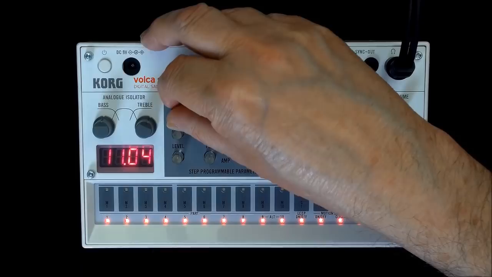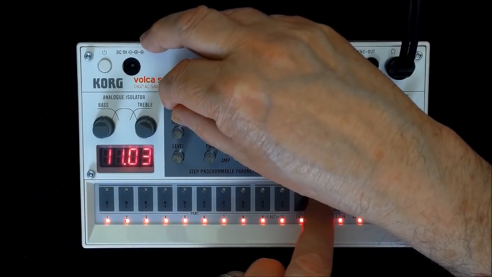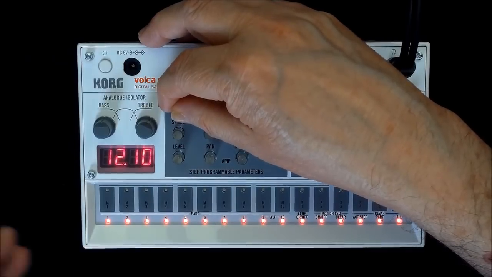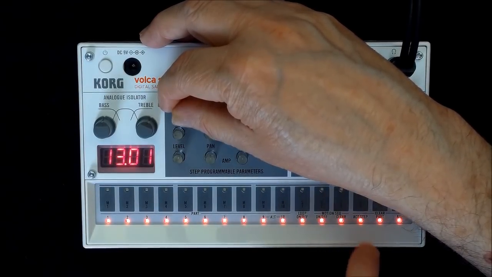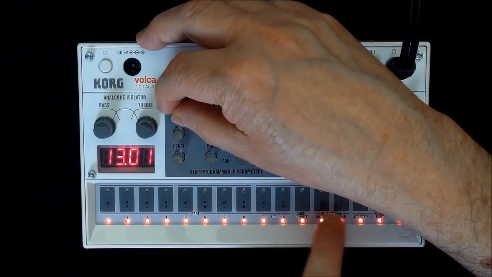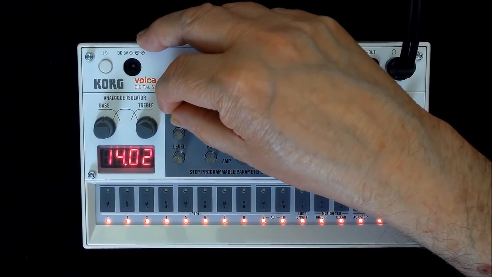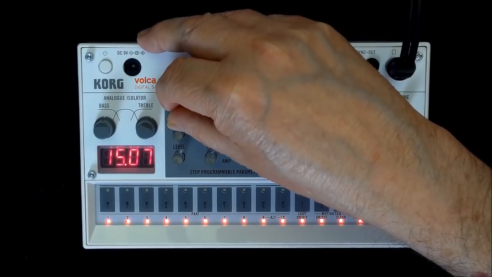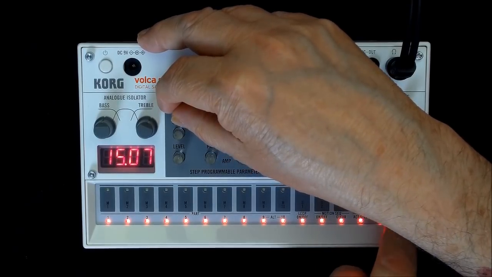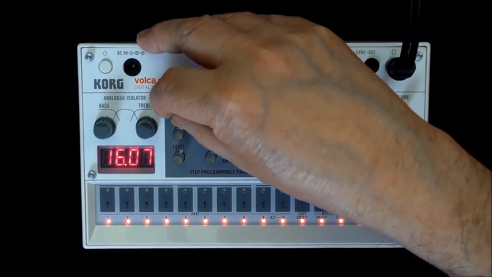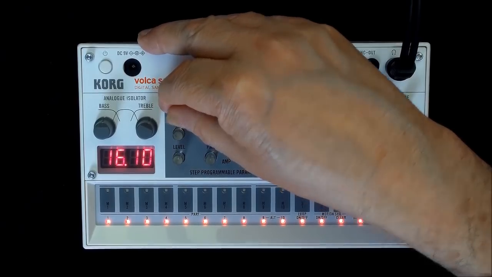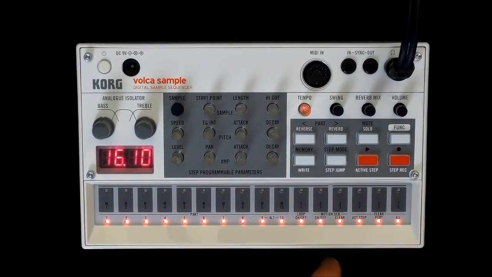And then for sequence 11, we can go to 3. And then for sequence 12, we'll go to pattern 10 again. And then for sequence 13, we'll go to 1. And then sequence 14, we'll go to 2. And then for sequence 15, we'll go to pattern 7. And then for sequence 16, again, we'll go to pattern 10, which is the fill.